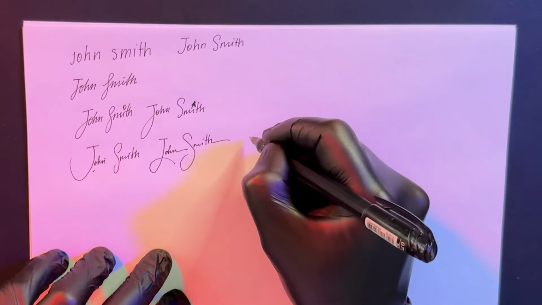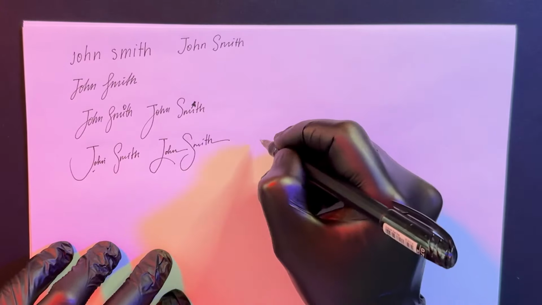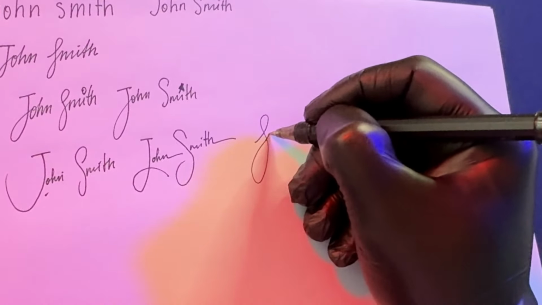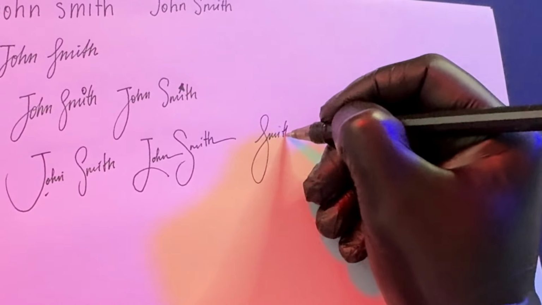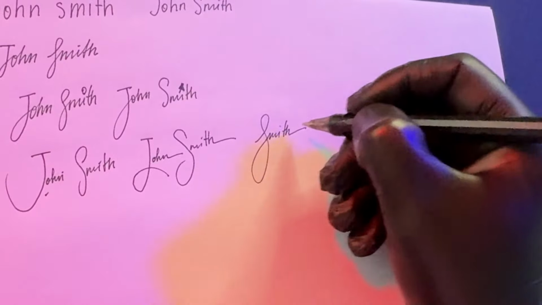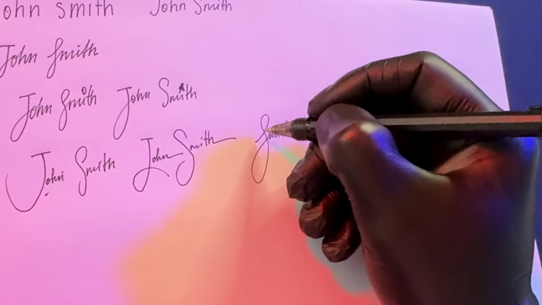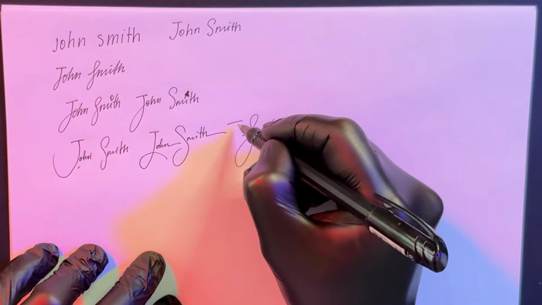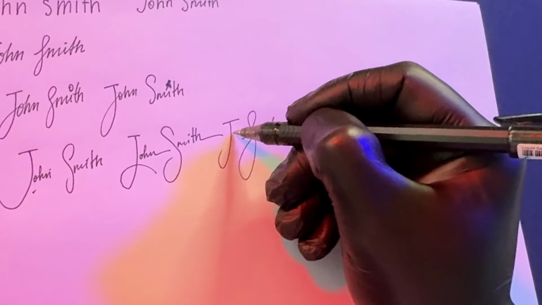There is something else we can do with Smith. Let's try moving elements in a different direction. For instance, getting a top swirl of S to the left and stretching its bottom swirl into M. Don't forget to add John. It does not have to be on the same line with Smith.